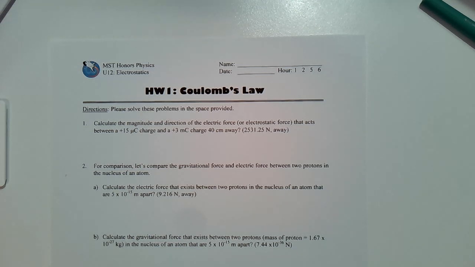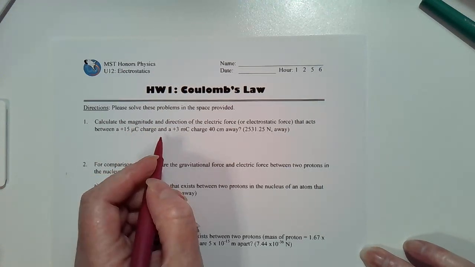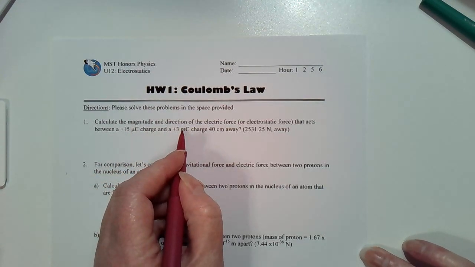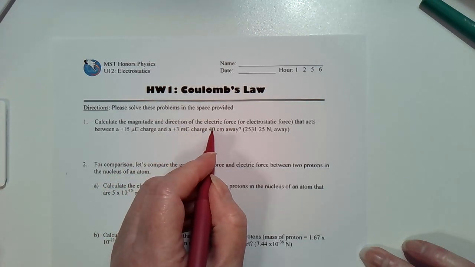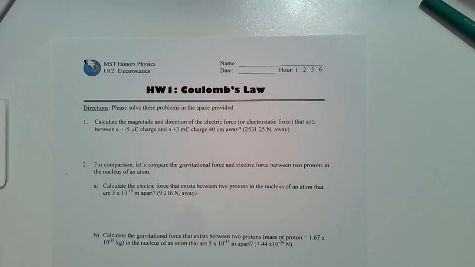Okay, in this video, I'd like to do number 1 and 2 on your homework with you and go over a couple other minor details. All right, on number 1, it says calculate the magnitude and direction of the electric force that acts between a positive 15 microcoulomb charge and a positive 3 millicoulomb charge that are 40 centimeters apart from each other.